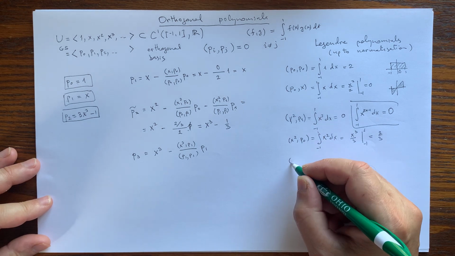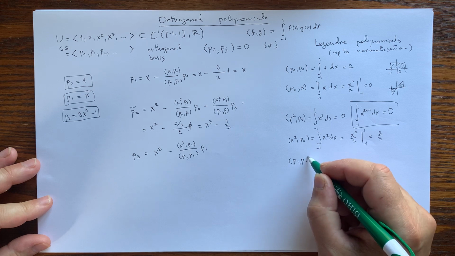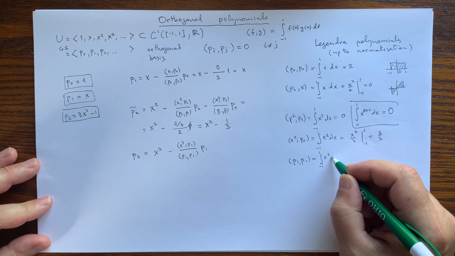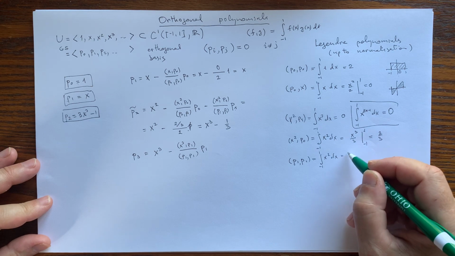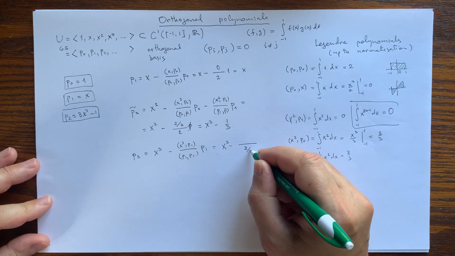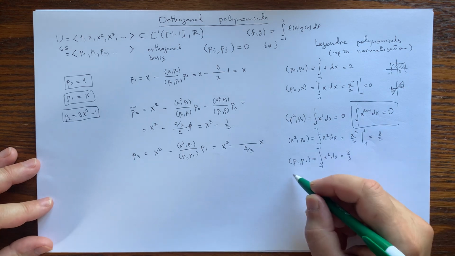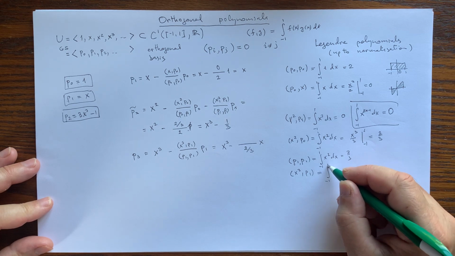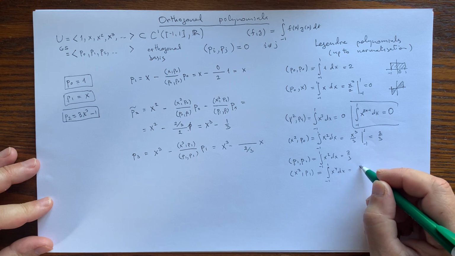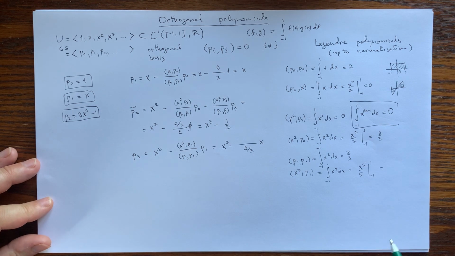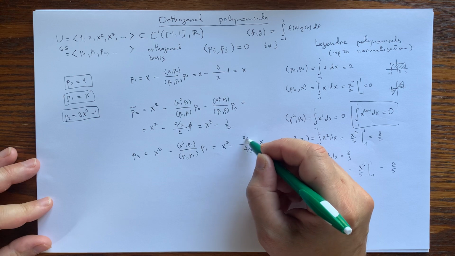Even functions, however, will not, so we'll have to compute two numbers, two scalar products, P1 with itself. That will be, P1 is just x, that will be the integral of x squared. But we already computed it, it's 2 over 3. So that's what will appear in the denominator, the third of x. The numerator will have to compute again, or not again, but just compute. That will be the integral of x to the 4, the prime function, this time is x to the 5 over 5 at 1 and -1. So the value of the evaluation is 1/5, so we'll have 2/5 as a result.